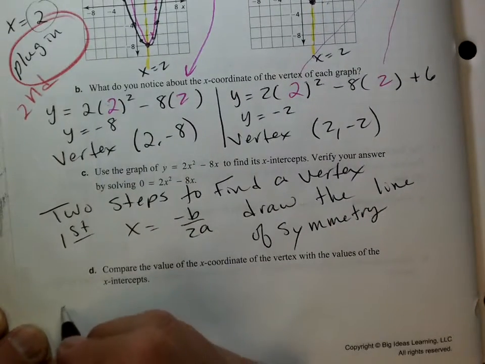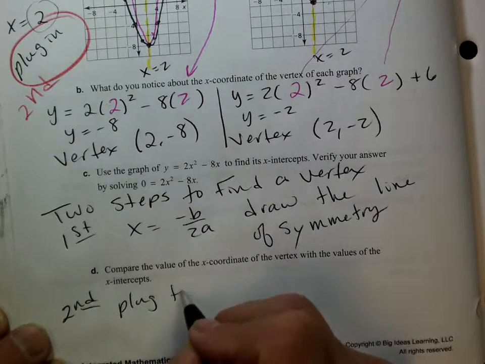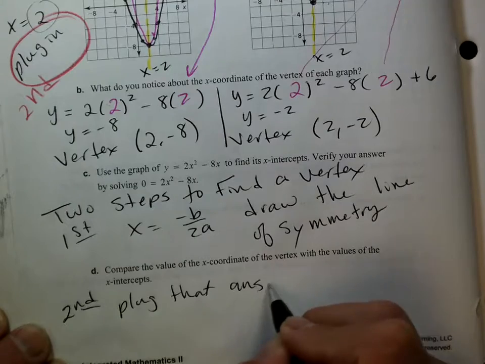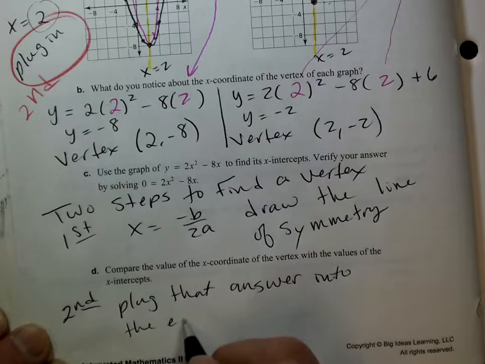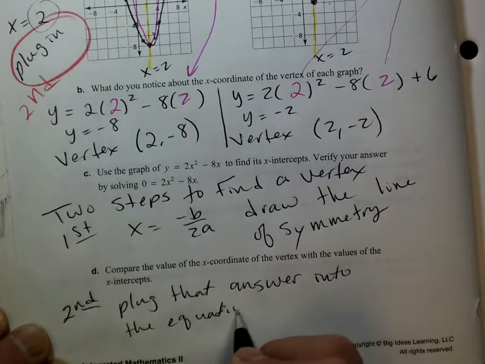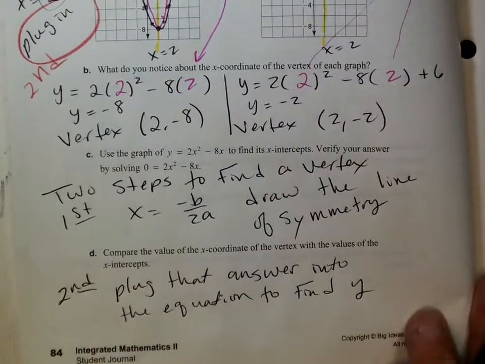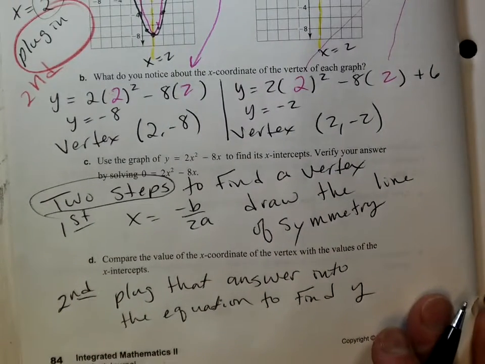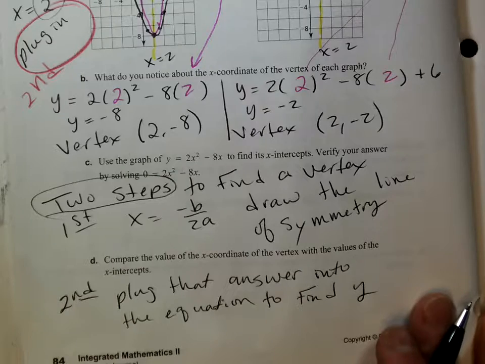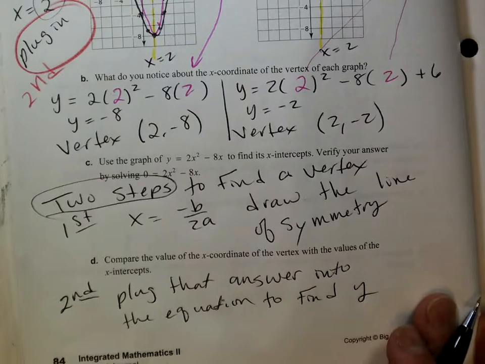Second step. Plug that answer into the equation to find y. Okay, write those things down. 2 steps, right? First step, use the x equals negative b over 2a, and then draw in your line of symmetry. Second step, plug that answer into the equation to find y, okay? Write that down. 2 steps.